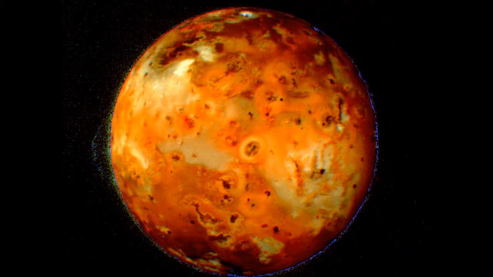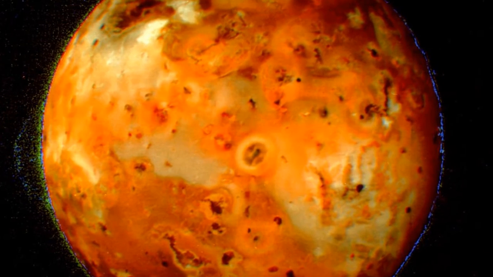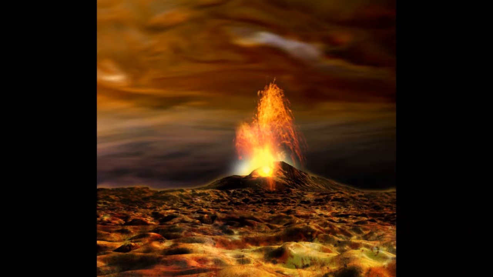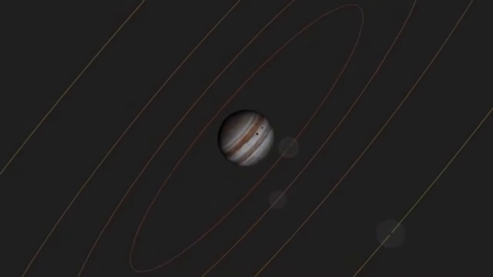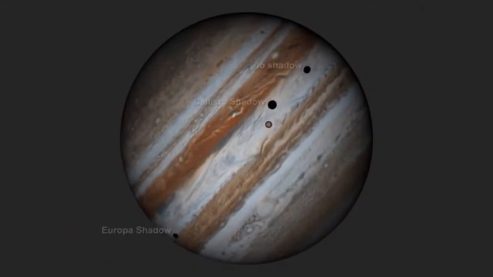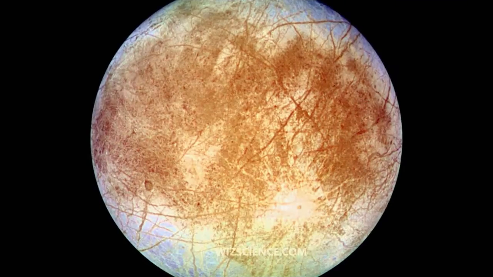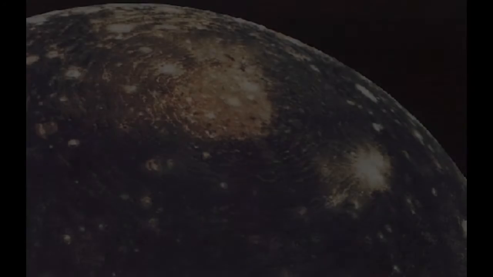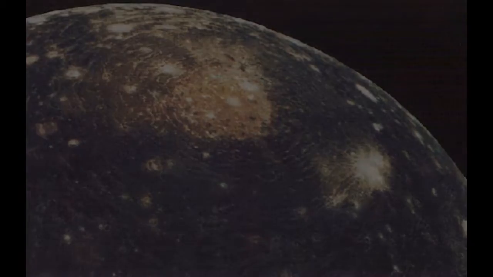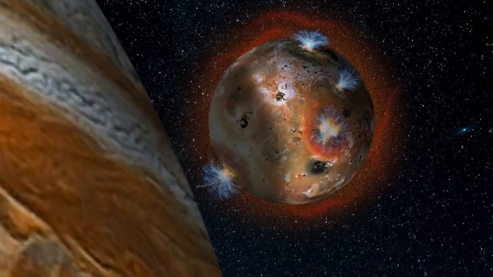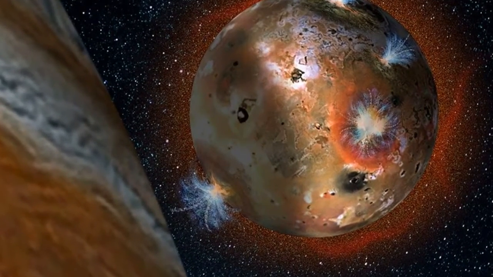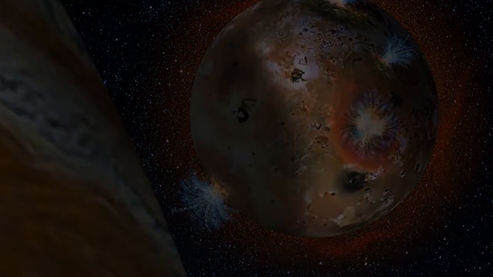As an example, here's an image of Io, a moon of Jupiter. Io has more than 400 active volcanoes. Jupiter's gravity is pulling the moon one way, and other moons, Europa, Ganymede, and Callisto, are pulling other directions. Io is being torn apart by these forces, and volcanic activity is the result.